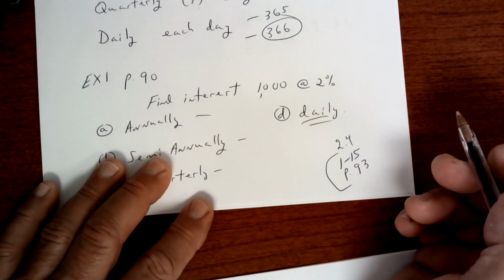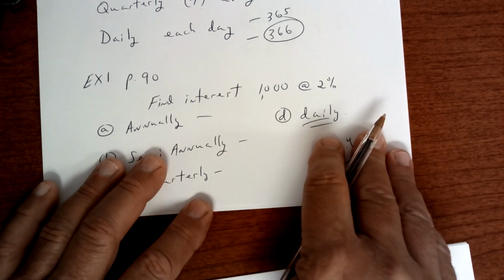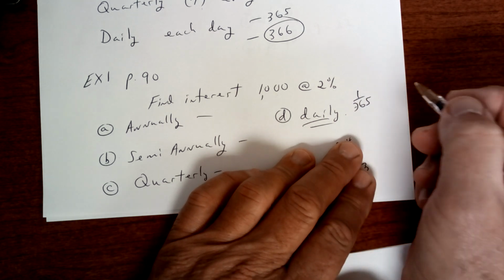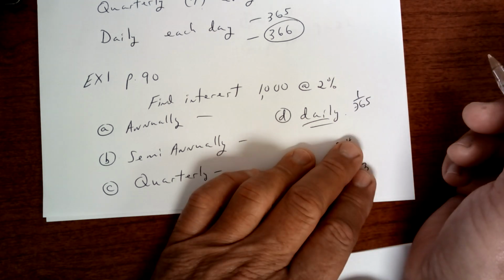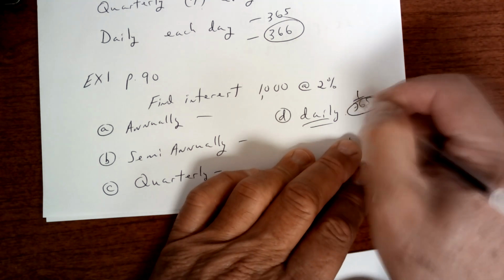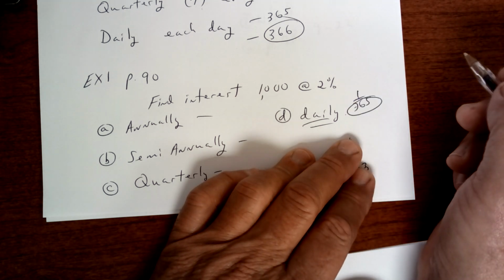Daily is going to be 1 divided by 365. And then you got to add it for the second day, do it again. Add it for the third day, do it again. 365 times. And that's why you need a formula.